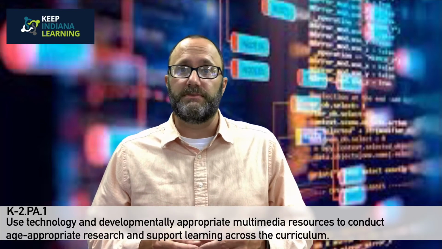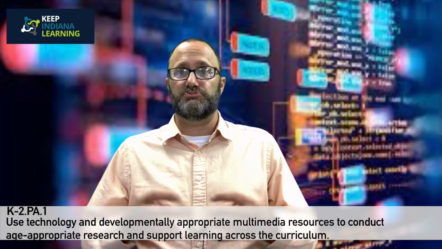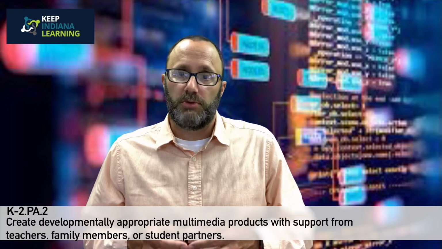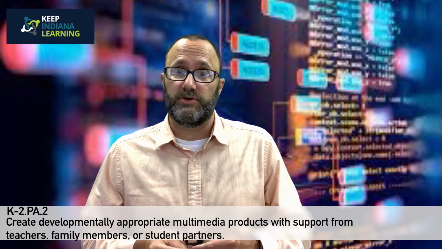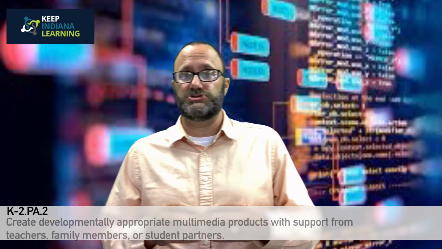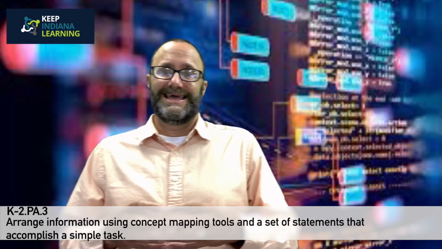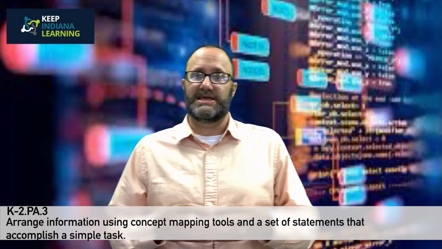PA1, use technology and developmentally appropriate multimedia resources to conduct age-appropriate research and support learning across the curriculum. PA2, create developmentally appropriate multimedia products with support from teachers, family members, or student partners. And then PA3, arrange information using concept mapping tools and a set of statements that accomplish a simple task.